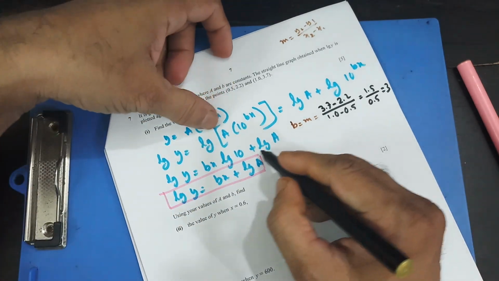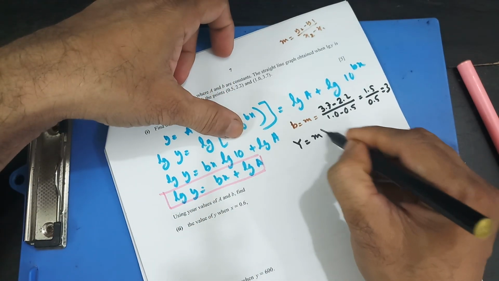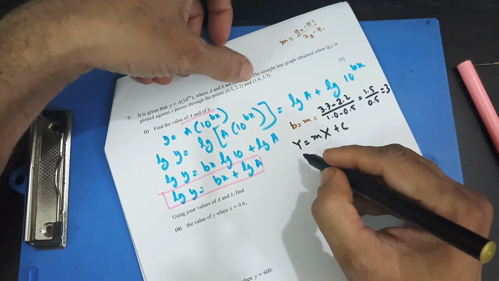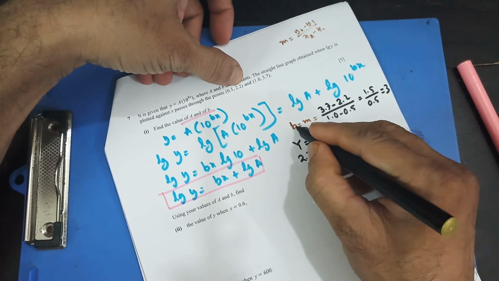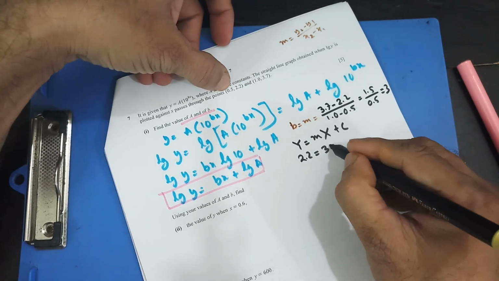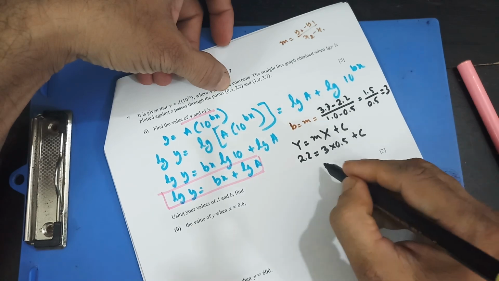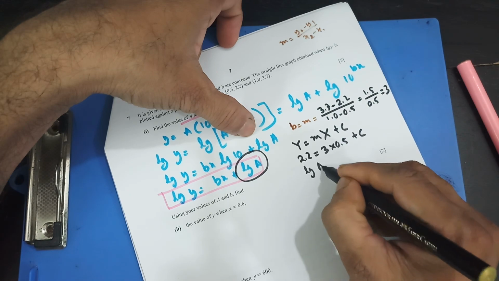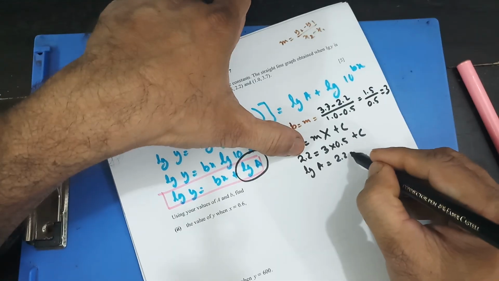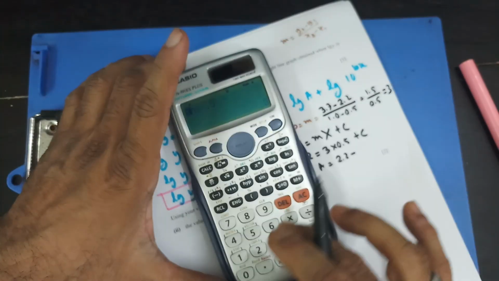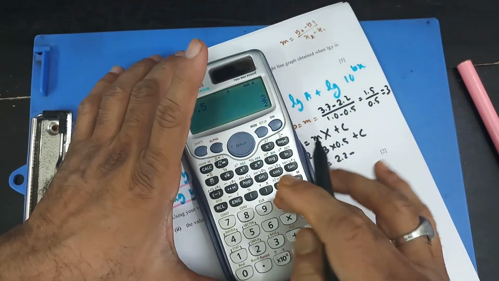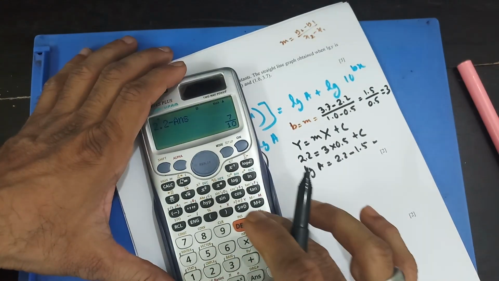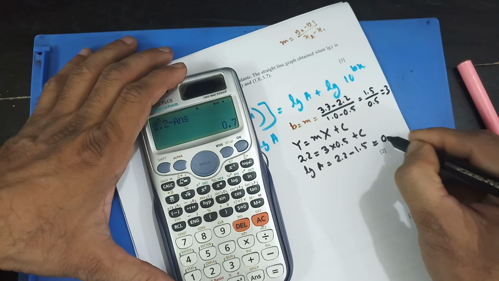What about a? Now y equals mx plus c. Take any value for y. Let me take this one, 2.2. m we got, that's 3, and x is 0.5, plus c. Now c is nothing but lg a. So lg a is going to be 2.2 minus 3 times 0.5. 3 times 0.5 is 3 by 2 or 1.5, and 2.2 minus that gives me 0.7.